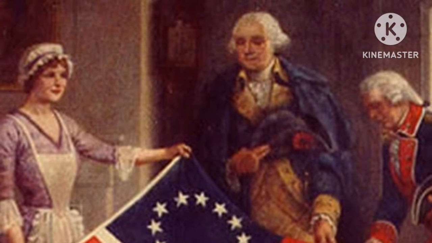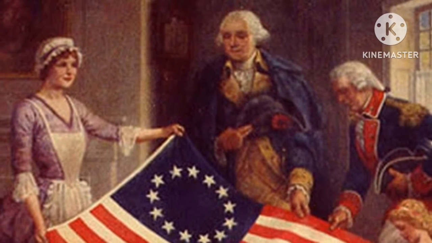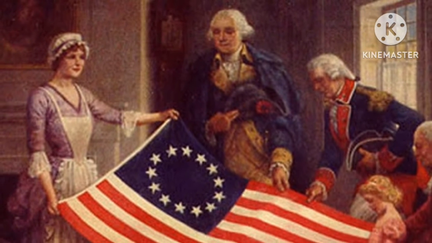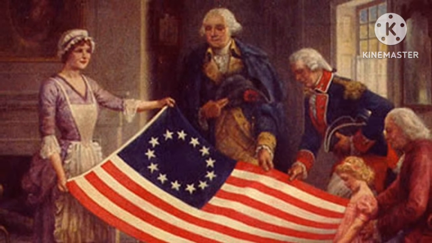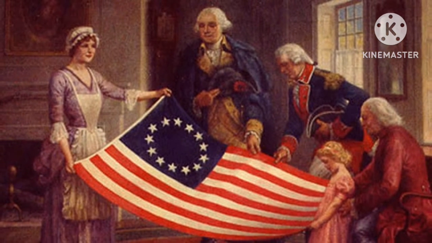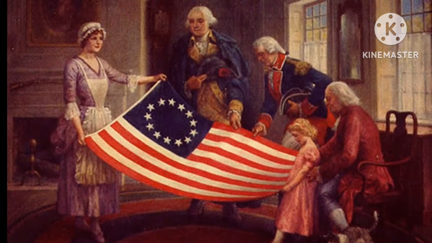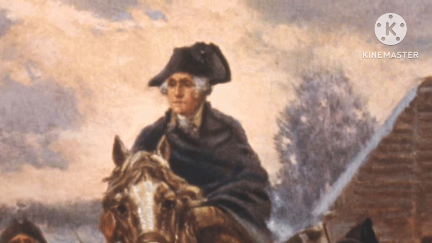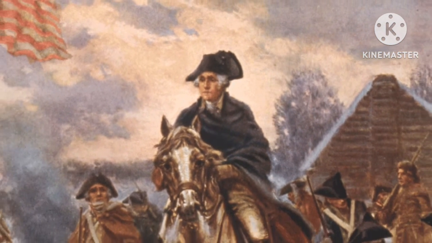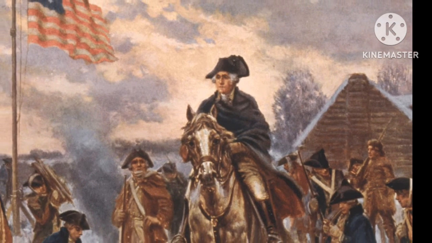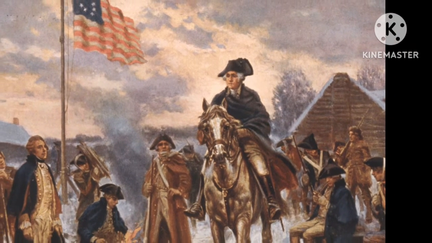The next massive step: writing the Constitution in 1787. This was like the blueprint for how this new republic was supposed to work. Balancing power, protecting rights, all that. Precisely. The framework. And then, right after, setting up the presidency. George Washington, the first president, 1789. It wasn't just picking a leader. It was setting a precedent, defining what American leadership would even look like.